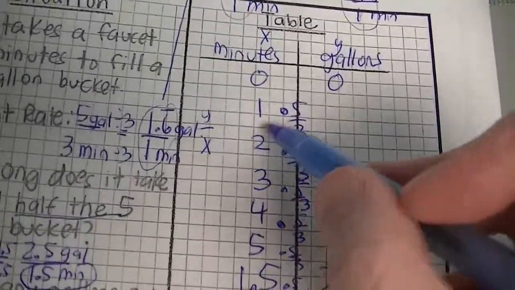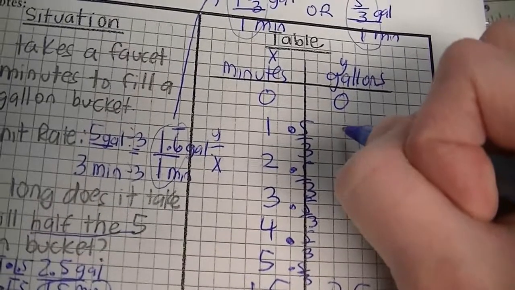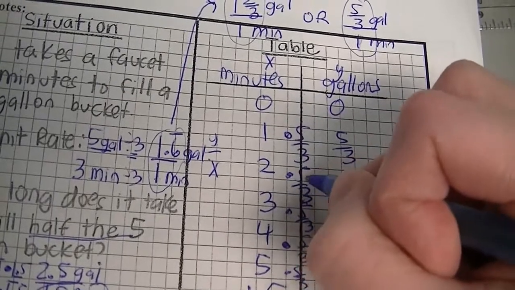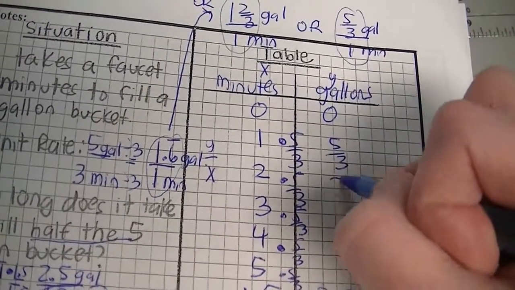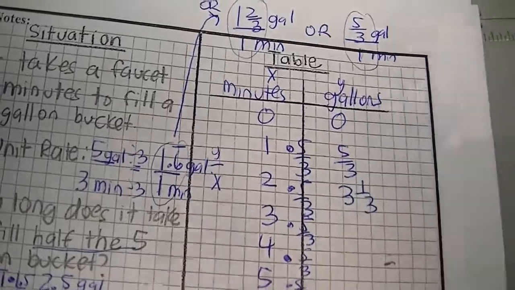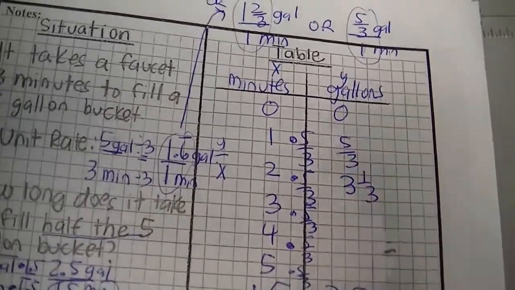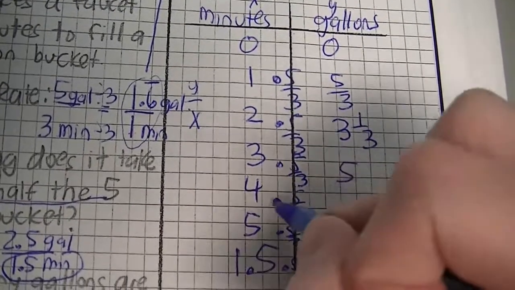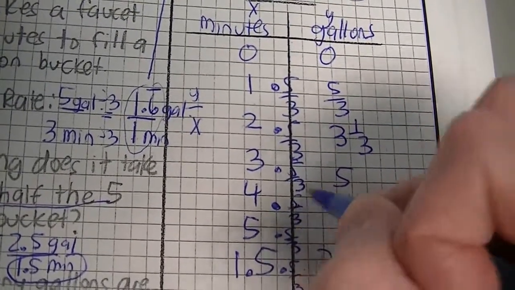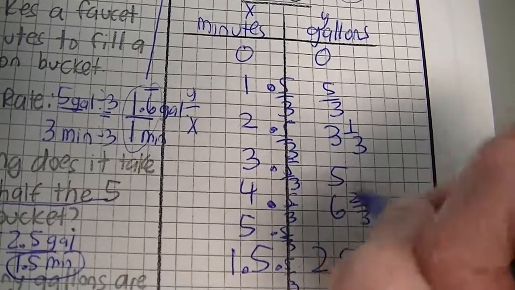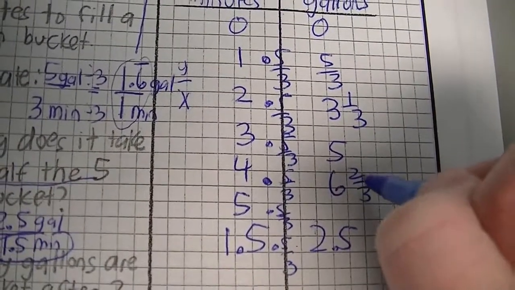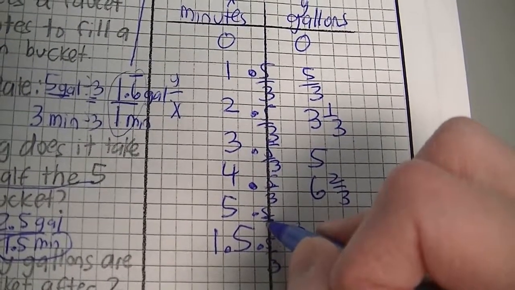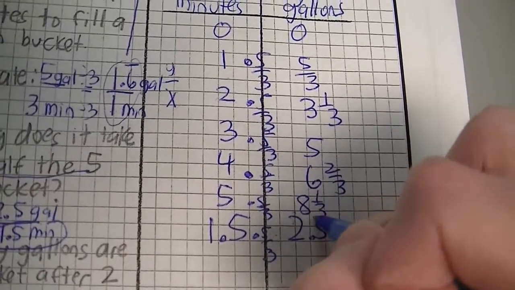Okay, so 1 times 5/3 is 5/3, or 1 2/3. 2 times 5/3 is 3 1/3, or 10/3, same thing. Okay, 3 times 5/3 is 5. 4 times 5/3 is 6 2/3, or you can say 20/3, same thing. 5 times 5/3 is 8 1/3, okay?